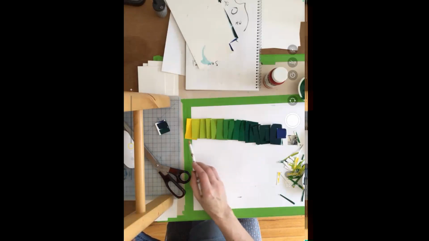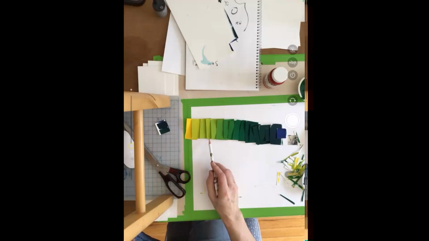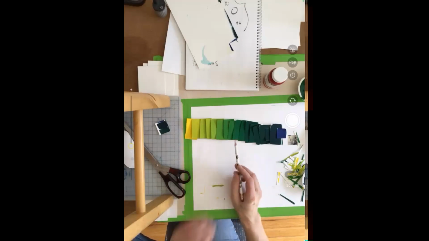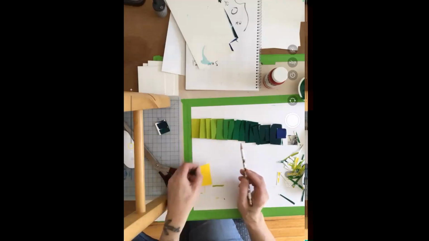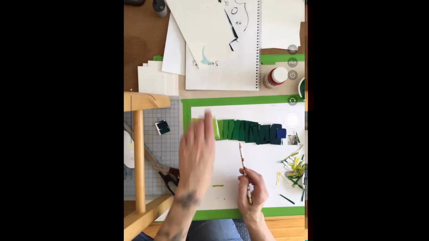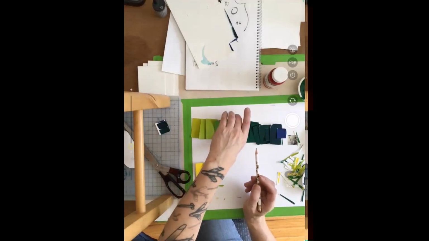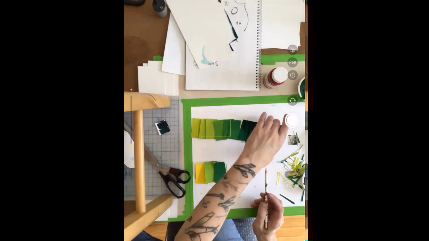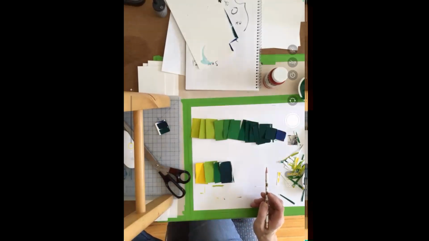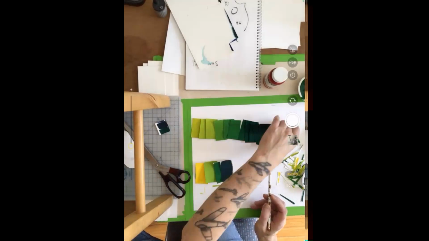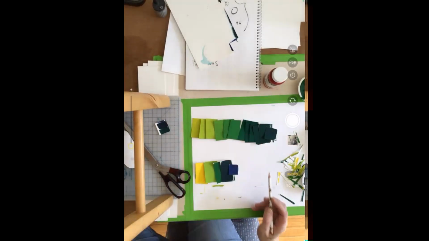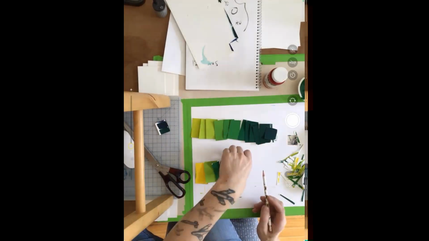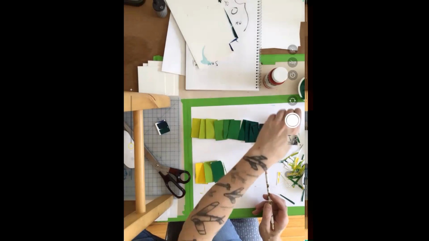Yellow, green, I would say in this range here, green, or sorry, I have yellow, green, green. So let's try that. I'm just going to guess. I'm going to say this one, blue, green, maybe. That's a little too blue for the blue-green.